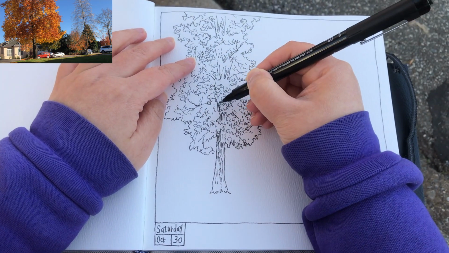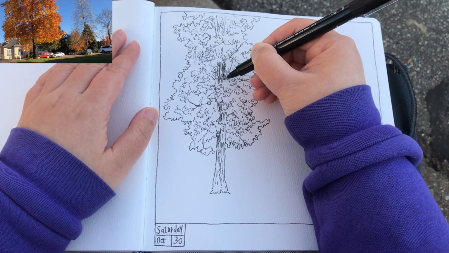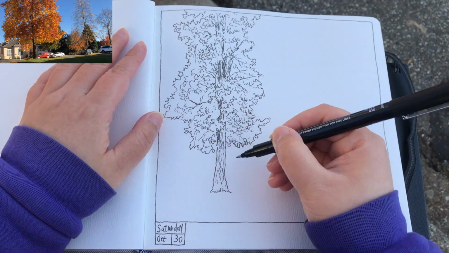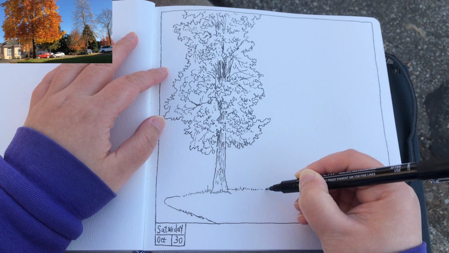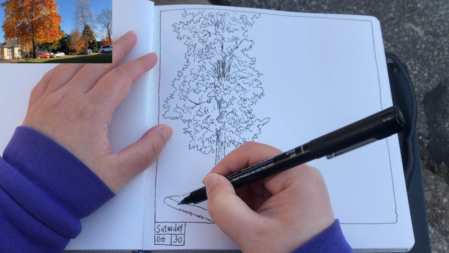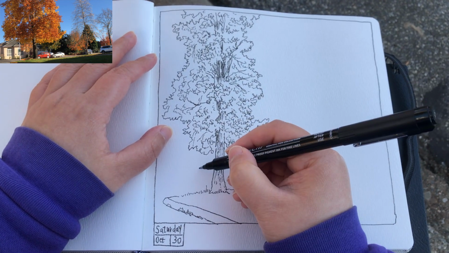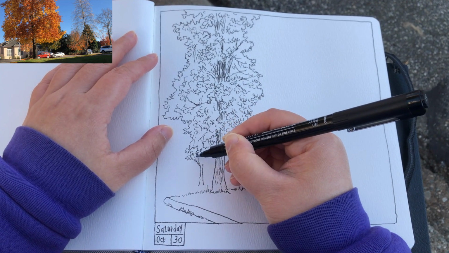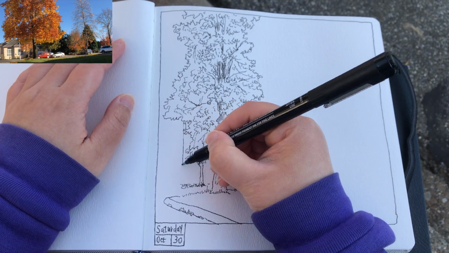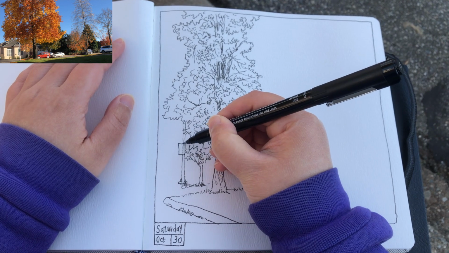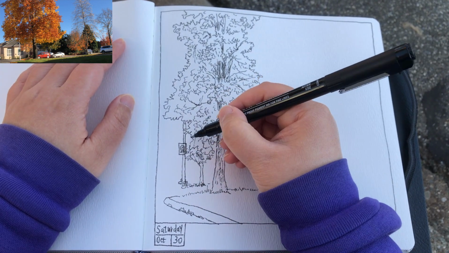And now I'm adding some accentuation by using multiple lines to suggest shade in the middle of the tree. And now I'm drawing the sidewalk. The angles are kind of important because there's a bit of perspective here. And now adding this smaller tree on the other side of the sidewalk, and this pole here with a sign.